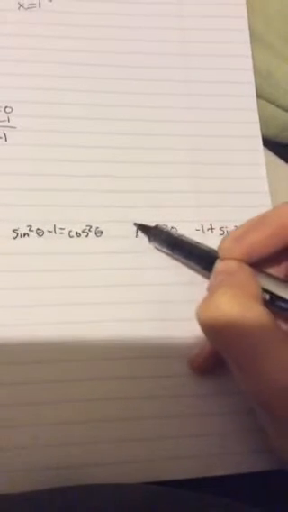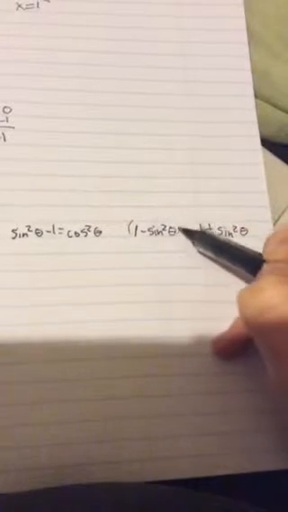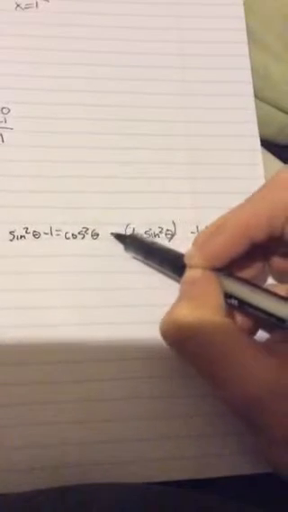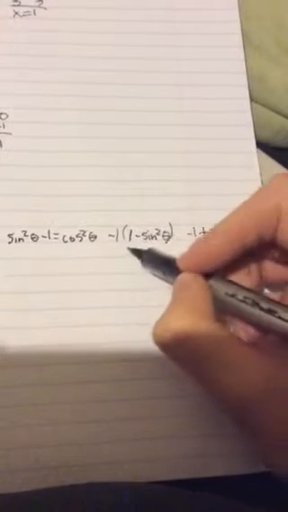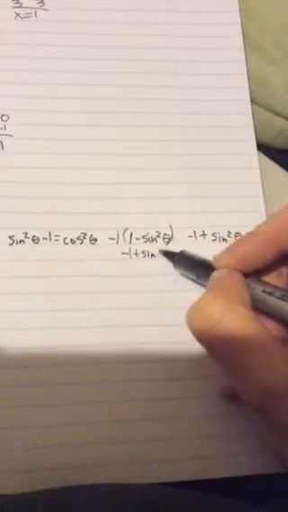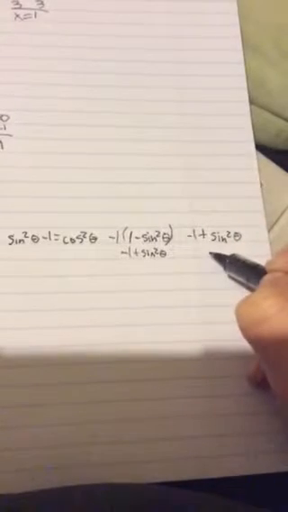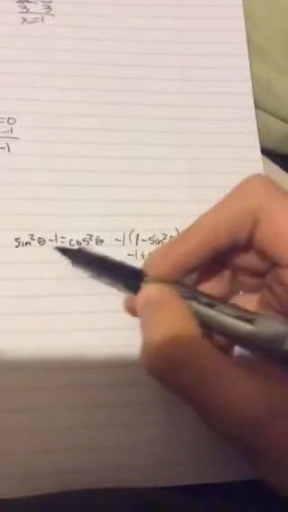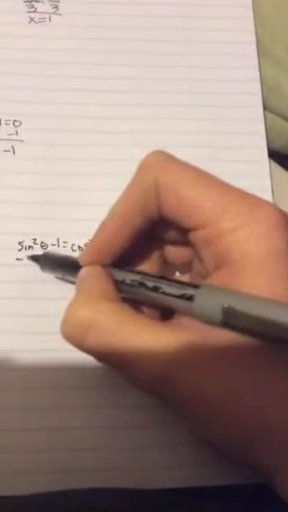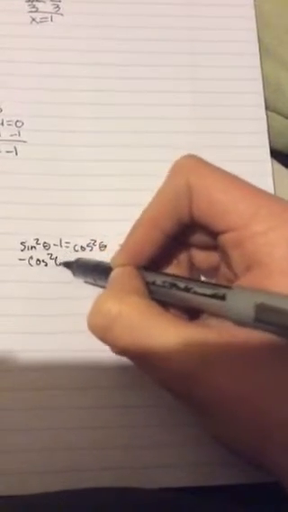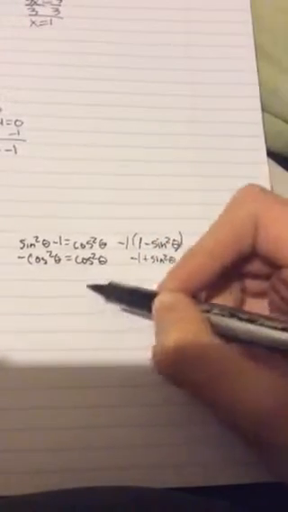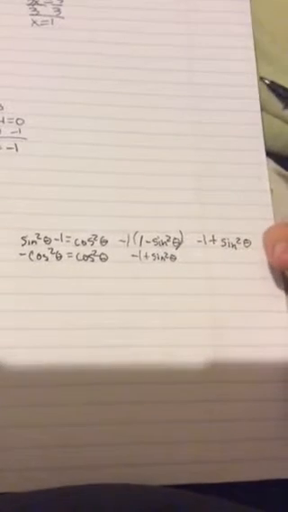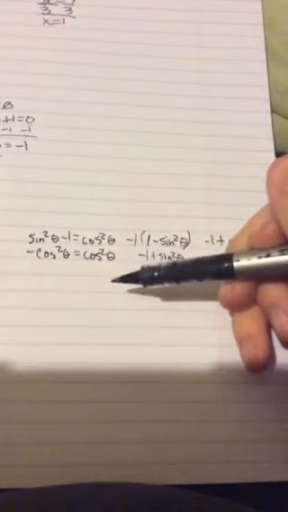So if you multiply this by negative 1, and I just don't know what you do and don't know, so I'm just trying to explain everything, then you get negative 1 plus sine squared theta. And then you get your identity here. So this here ends up just being negative cosine squared theta equals cosine squared theta. And then you can go and just continue on from there.